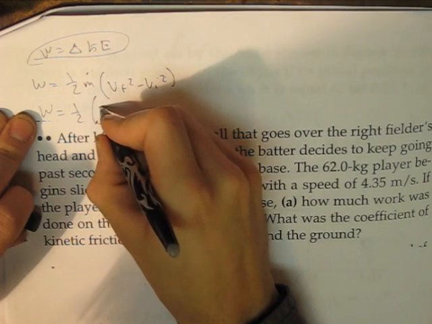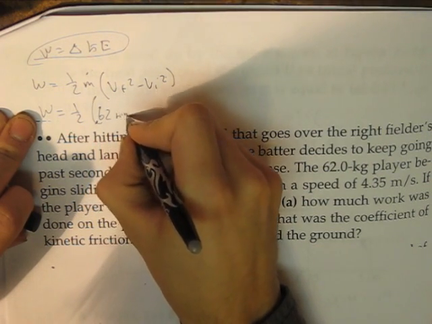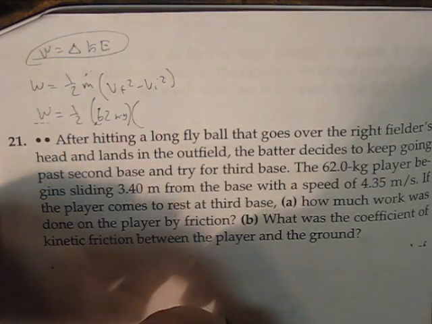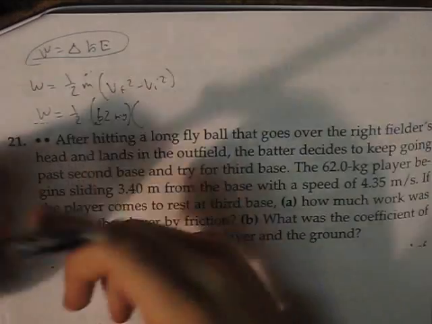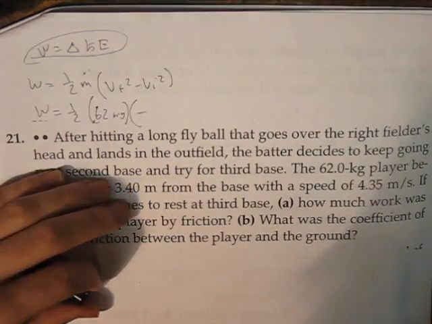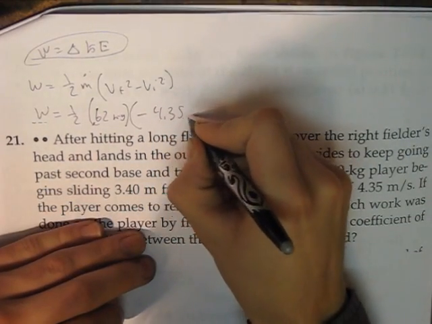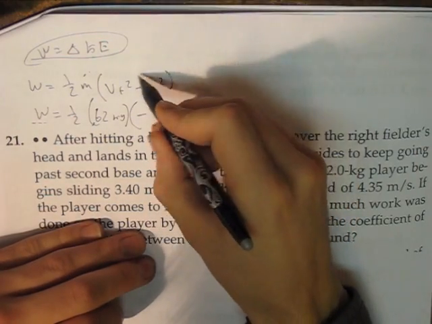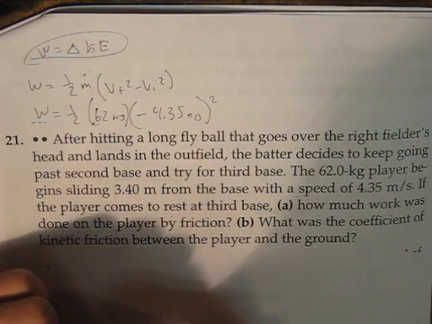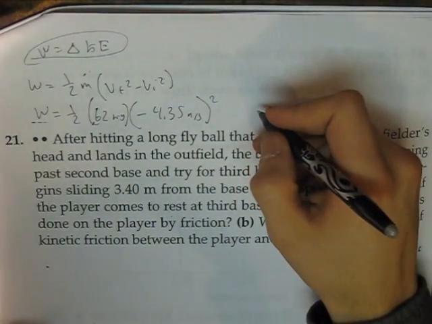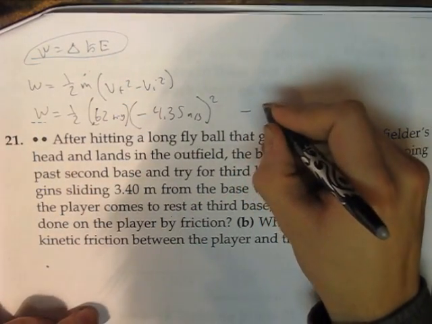What's mass? 62 kilograms, and then multiplied by what would basically be the negative initial velocity, so negative 4.35 meters per second. And don't forget that it's squared, so you square that part. And this is going to turn out to be negative 587 joules.